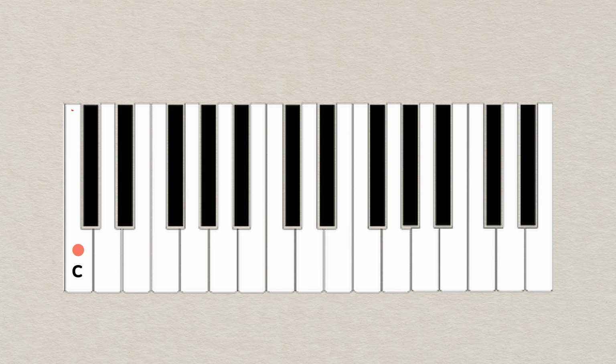If we start at C and go up half step, we land on C sharp. From D, half step up is D sharp. From F, half step up is F sharp, and so on. Same process works for flats. If we start on B and go down half step, we land on B flat. Half step down from A is A flat, half step down from G is G flat, and so on.